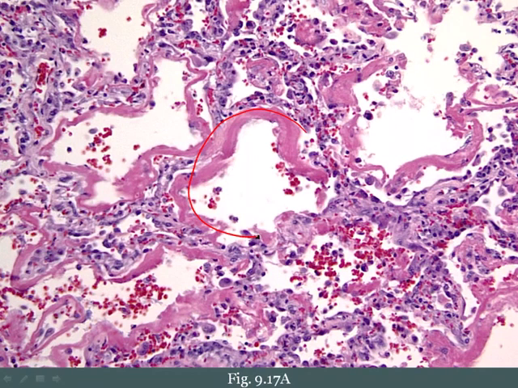You can see that these are the air sacs of the lung that I'm circling, and you can see that each of the air sacs of the lung is clearly lined by this dense pink hyaline membrane. And of course, that's the hallmark of ARDS. Now, with the formation of these hyaline membranes, two clinical problems are going to arise.